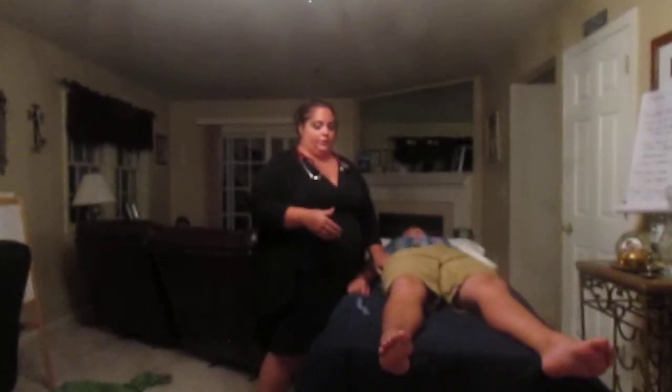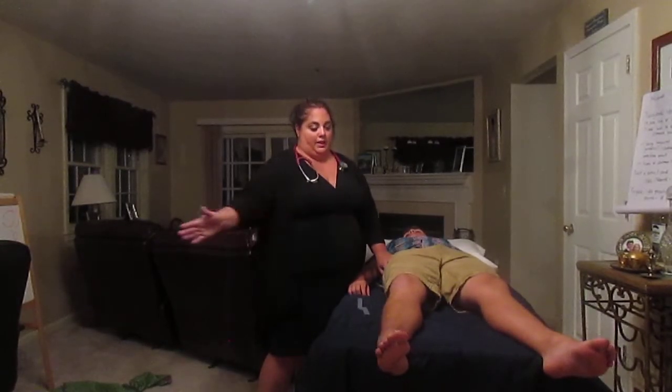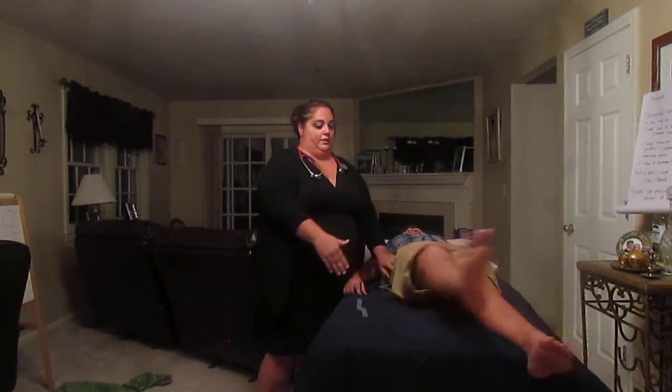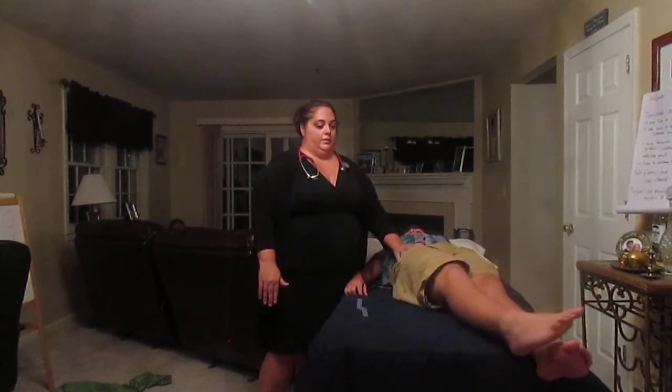So next I'm going to assess range of motion and strength of the hip. I would palpate for tenderness on both sides. First thing I'm going to ask you to do, Anthony, is raise your leg straight up as far as you can. Good. You can put it down. Next, I'm going to ask you to abduct, just take it out to the right, and then take it back in and across. Very good.